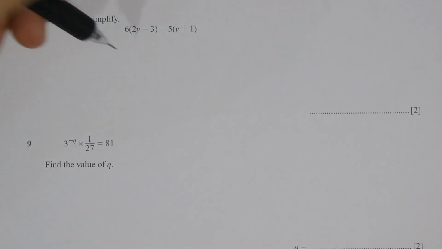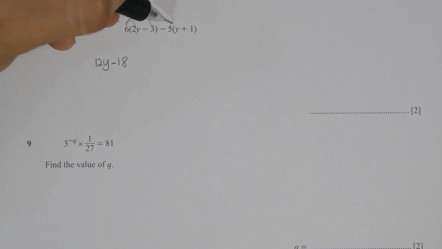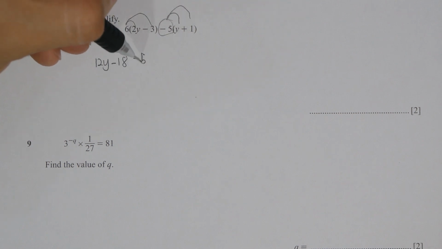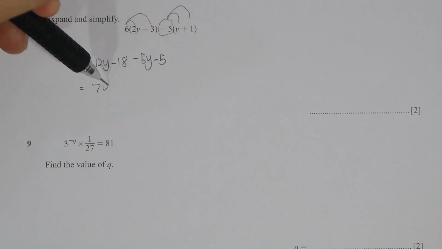Question 8, pretty straightforward. Simply multiply 6 into 2y and -3, and multiply -5 into y and +1. So your final answer will actually be 7y minus 23.